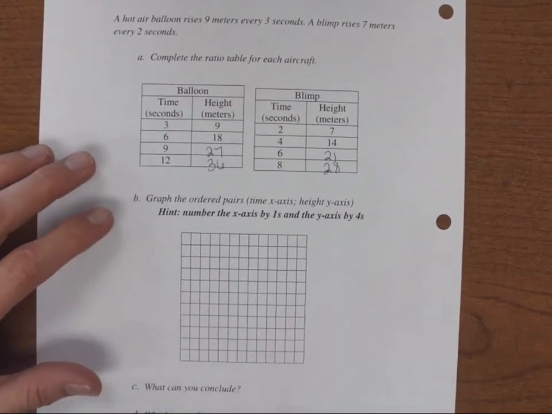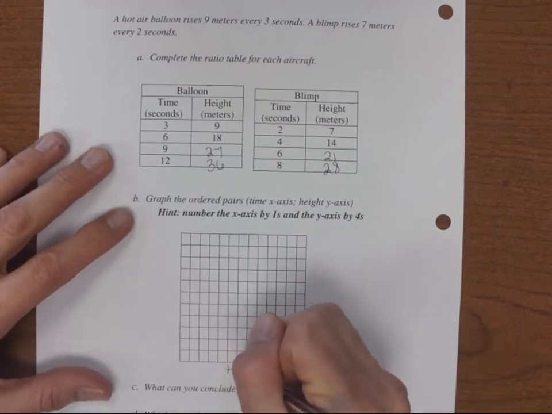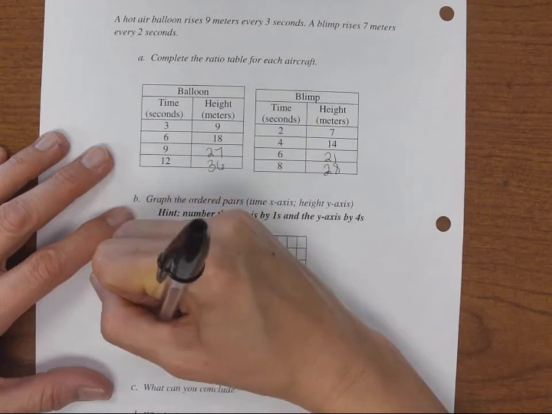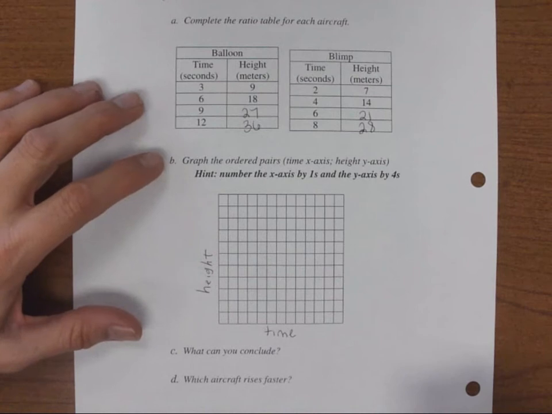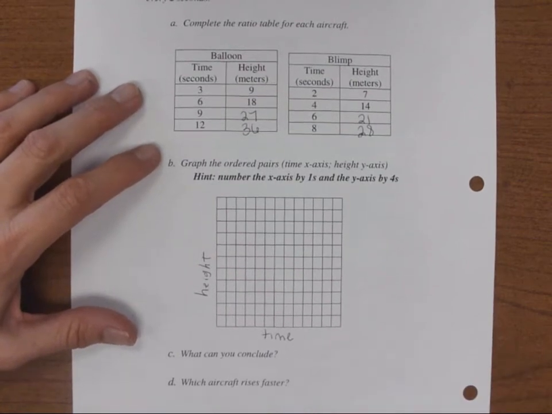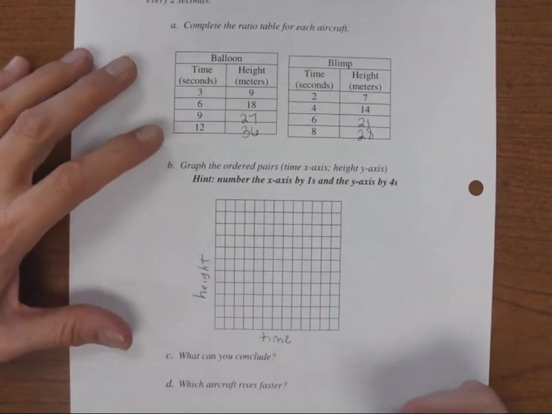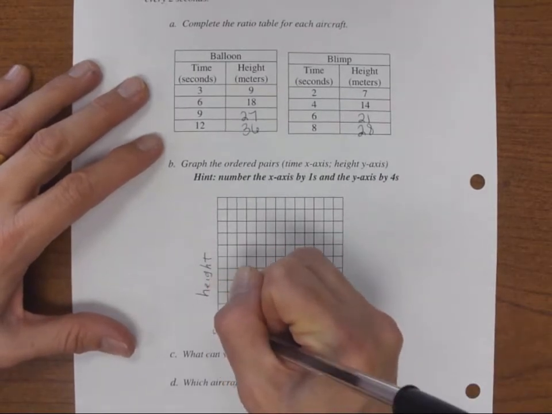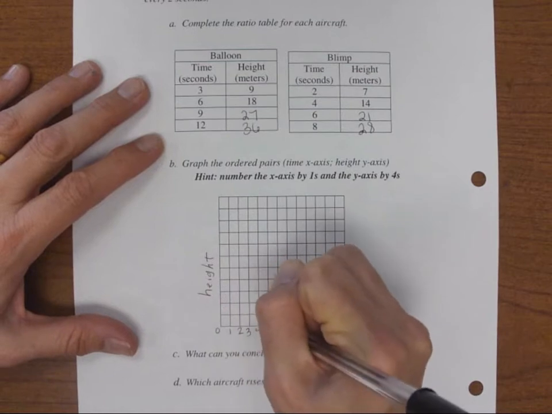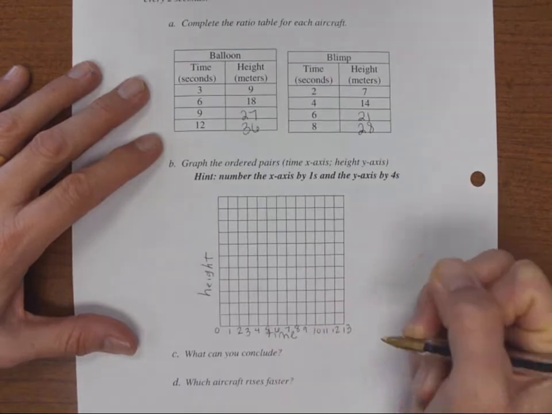Now we're going to graph the ordered pairs. We're going to give the x-axis time, and the height we're going to make the y-axis, okay? For the time, it goes to 12, so I could probably just order this exactly by counting to 12. 1, 2, 3, 4, 5, 6, 7, 8, 9, 10, 11, 12, 13.